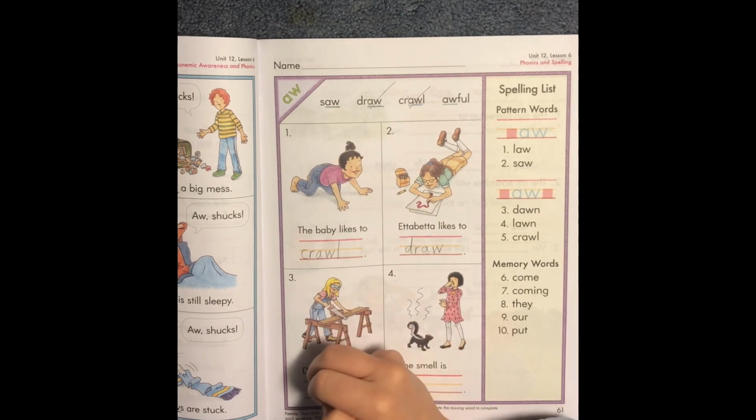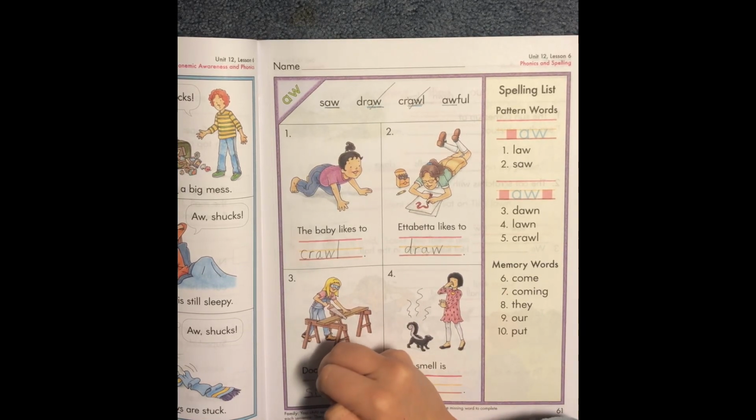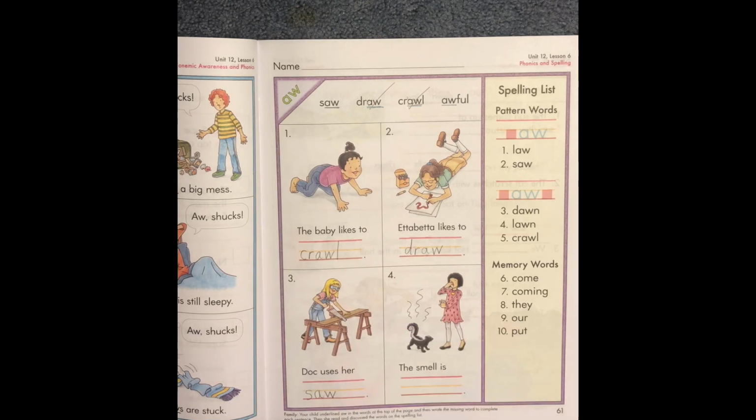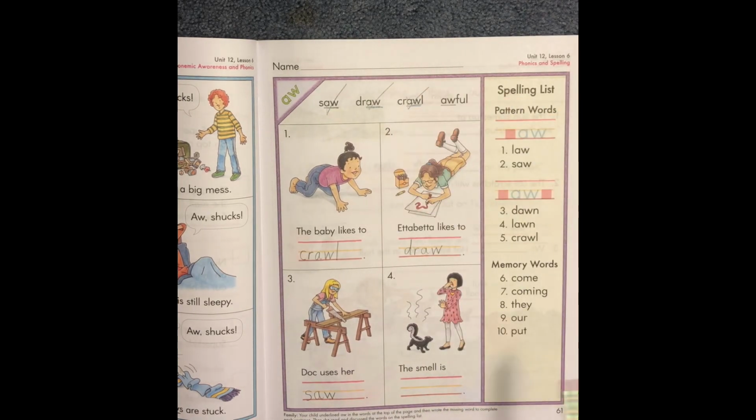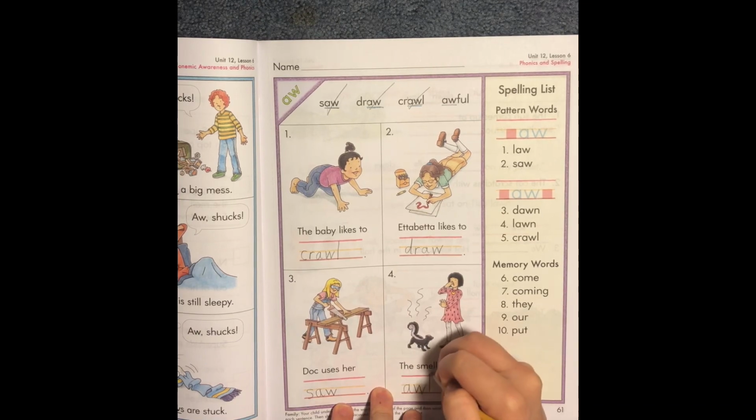Doc uses her saw. Now, this could be tricky because the word saw sometimes can be used like this. I saw a bald eagle today. Okay, so sometimes it can mean someone sees something, but it also can be a tool. And finally, the smell is awful. What is so stinky? The skunk that sprayed itself.